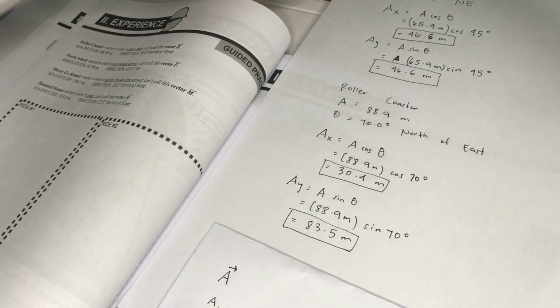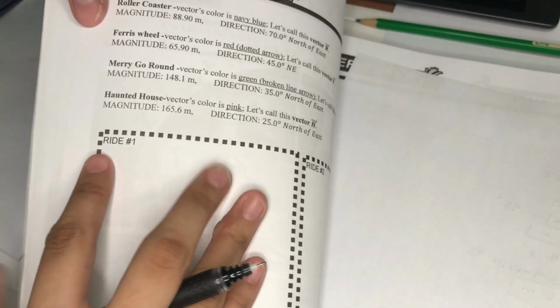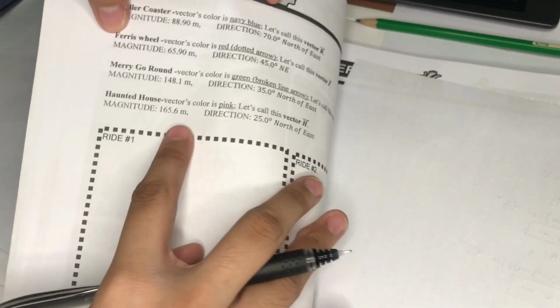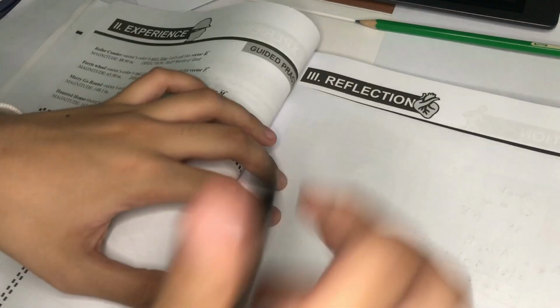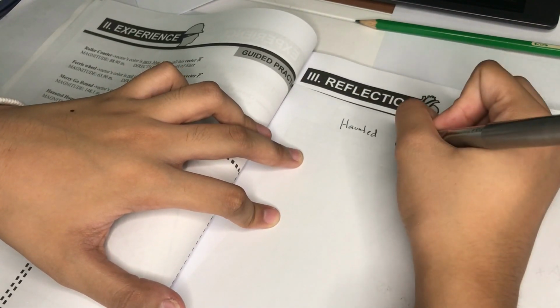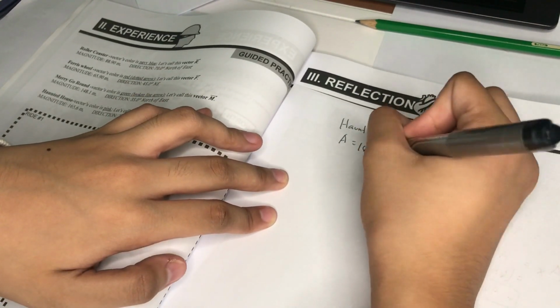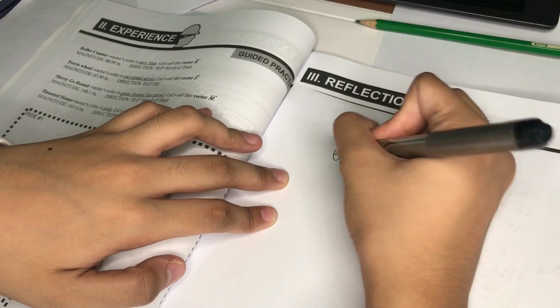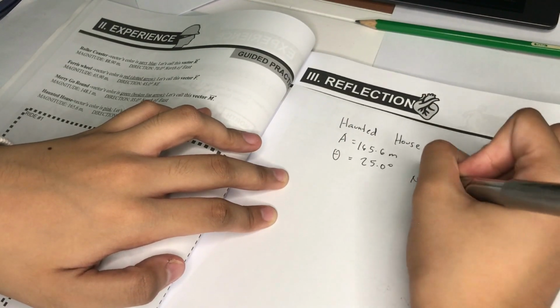That's pretty much it, but for the sake of practice, we will take another ride. Let's say we will have the haunted house with a magnitude of 165.6 meters and direction of 25 degrees north of east. We'll just write that down again. Haunted house. A is 165.6 meters. Theta is 25 degrees north of east.